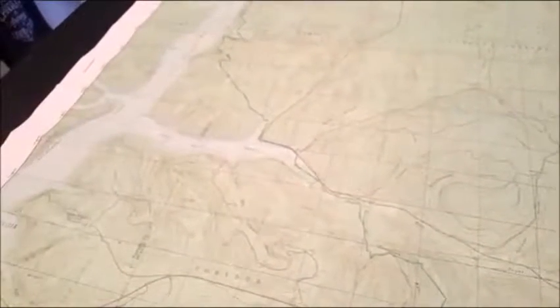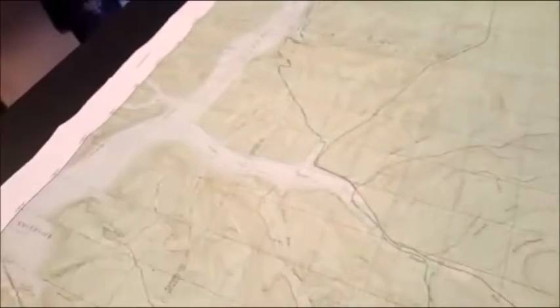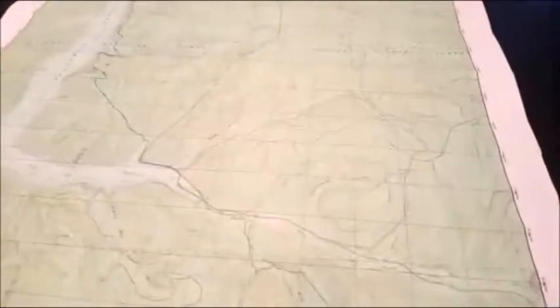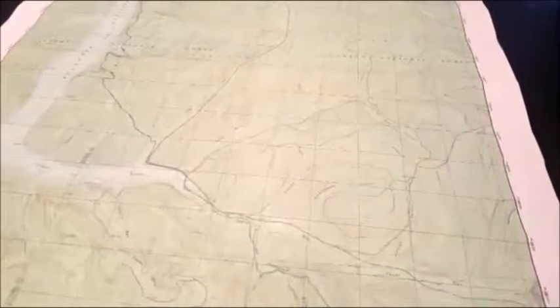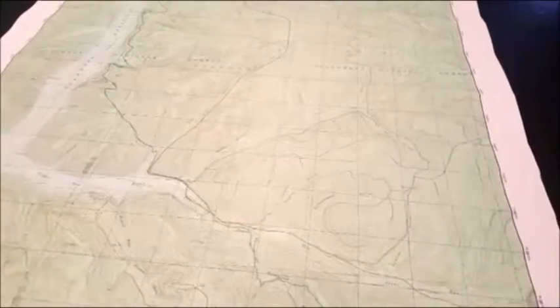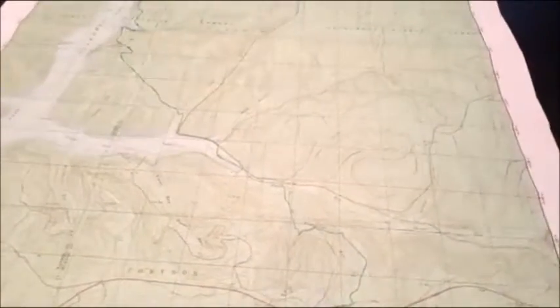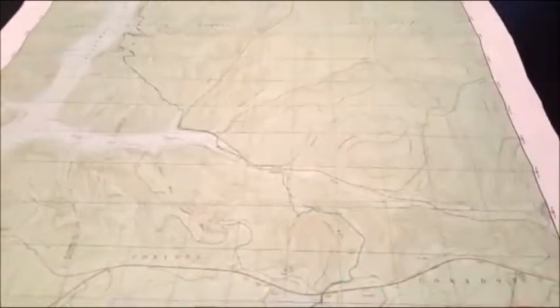Okay, so for the grid lines, there are actually two different systems that are most commonly used. One is longitude and latitude, which has degrees, minutes, and seconds on it. And then the military grid reference system, which is the system that we have on this map. The military grid reference system does not use longitude and latitude for its coordinates. It just uses, let's see if I can get close enough.